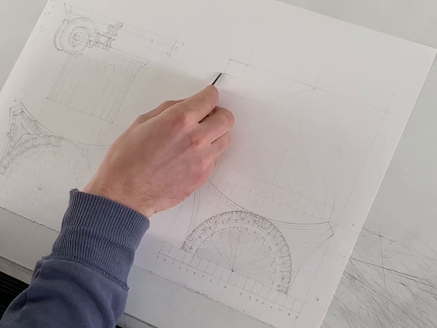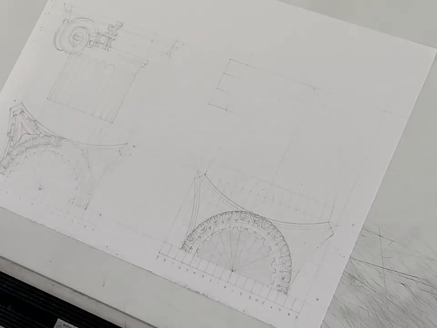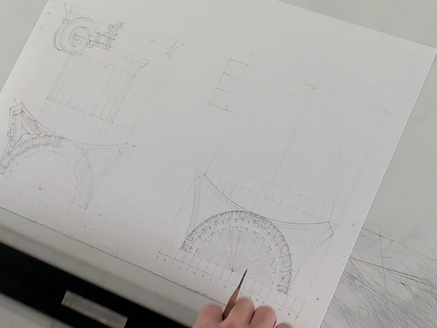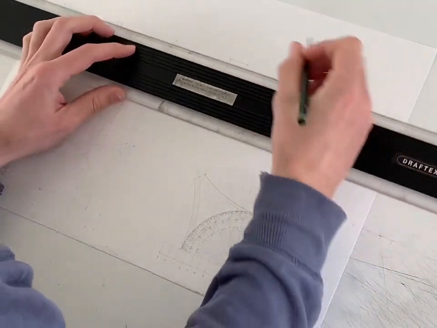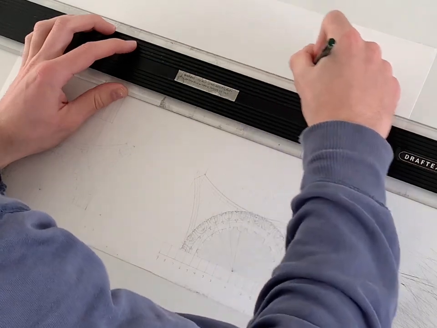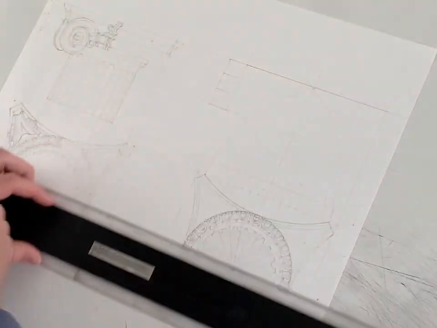One, 2, 3 equal spaces right there. So yeah, that's a pretty quick way of doing it. Okay, so this point here, from this corner to this corner, that's the edge of our capital. So we're gonna draw a line in there.